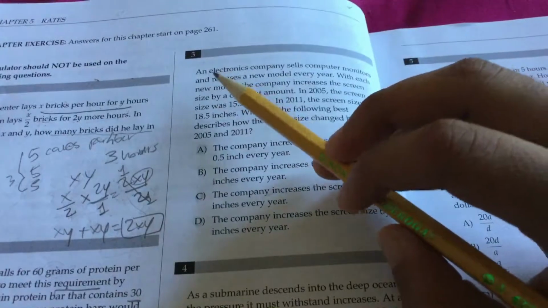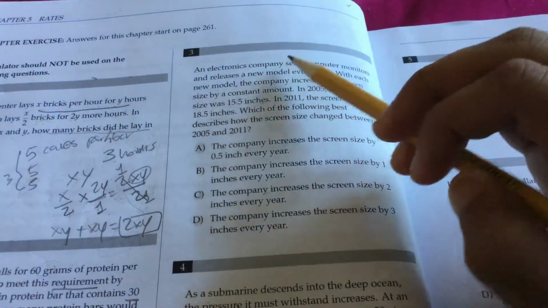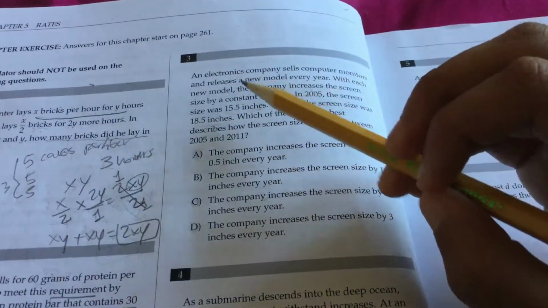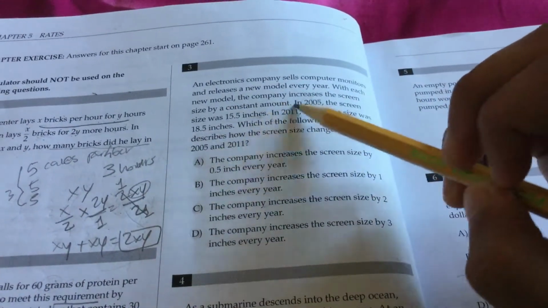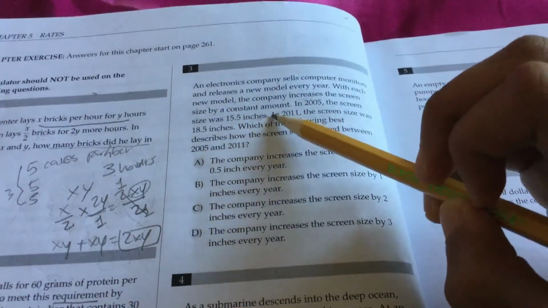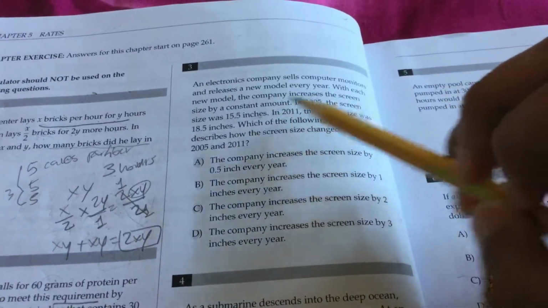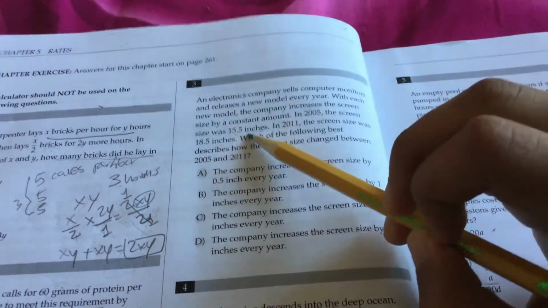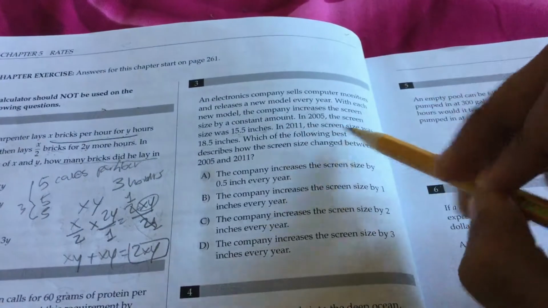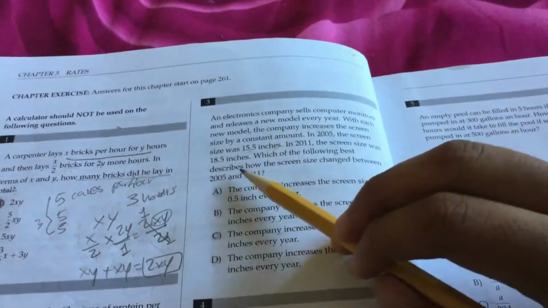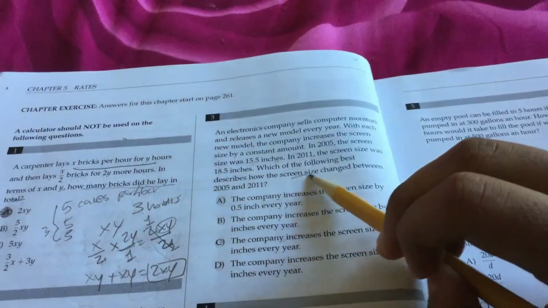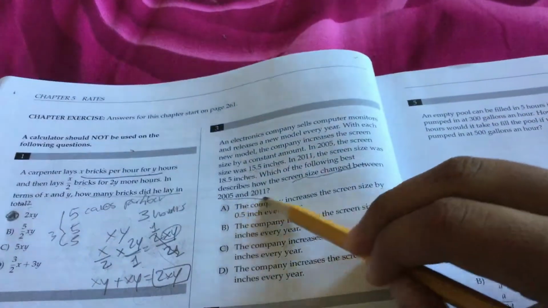Okay, guys, we're in a new problem here. It's number 3. It reads: an electronics company sells computer monitors and releases a new model every year. With each new model, the company increases the screen size by a constant amount. In 2005, the screen size was 15.5 inches. In 2011, the screen size was 18.5 inches. Which of the following best describes how the screen size changed between 2005 and 2011?